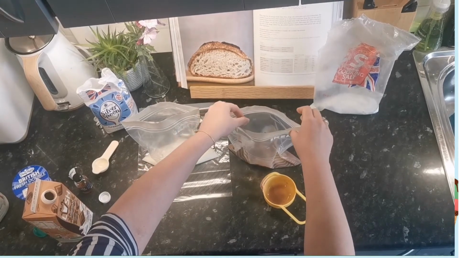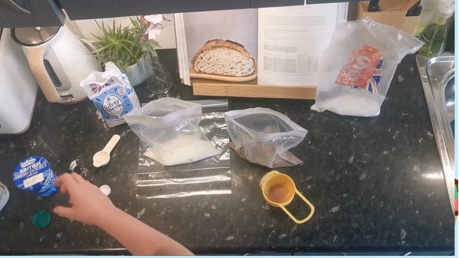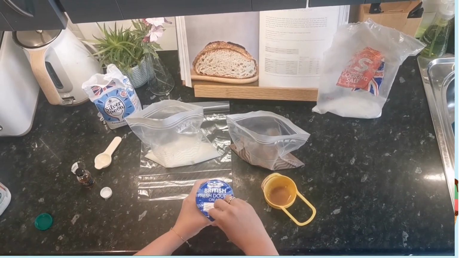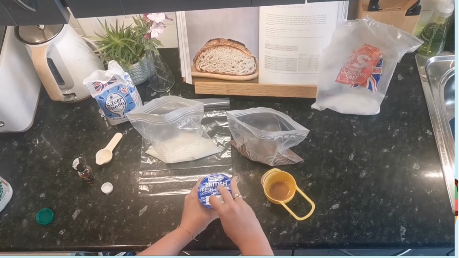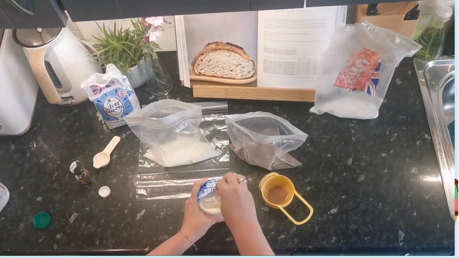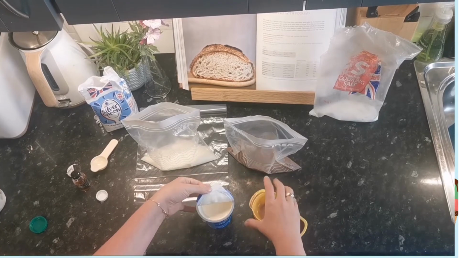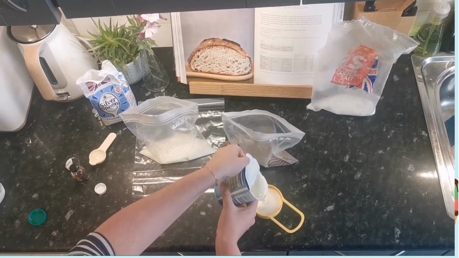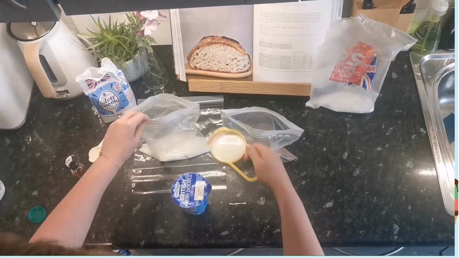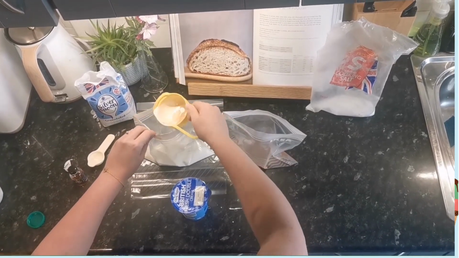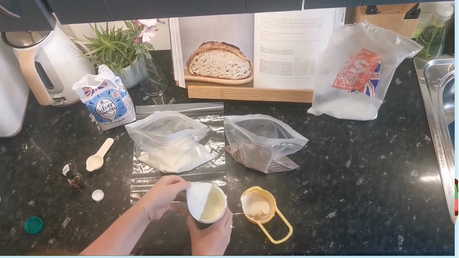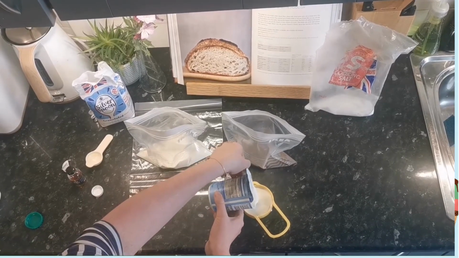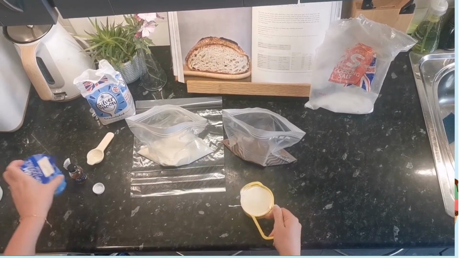And to each of these, I'm going to add cream as well. I'm going to add the same amount of cream to each one. I've got double cream. Try it with single cream if you have got that, that's fine. I'm going to pop that in for the vanilla. And I'm also going to pop it in the chocolate one as well.